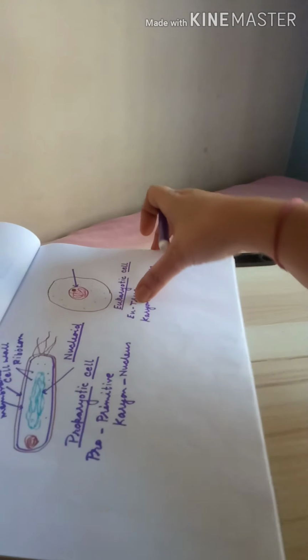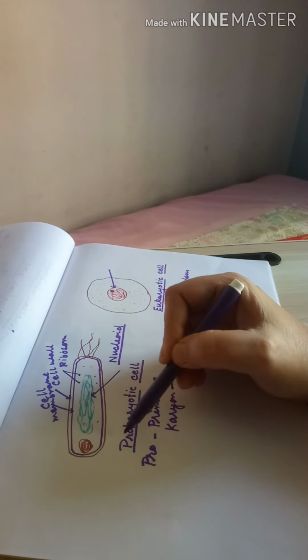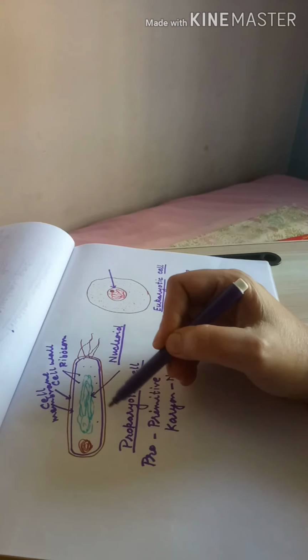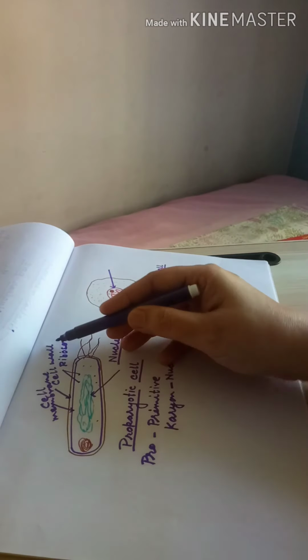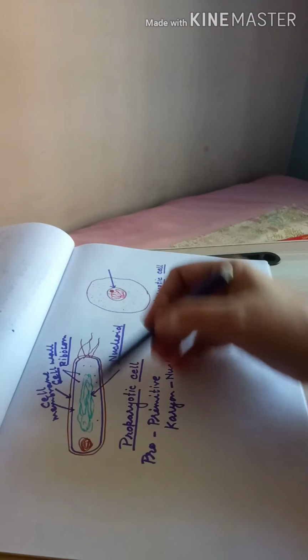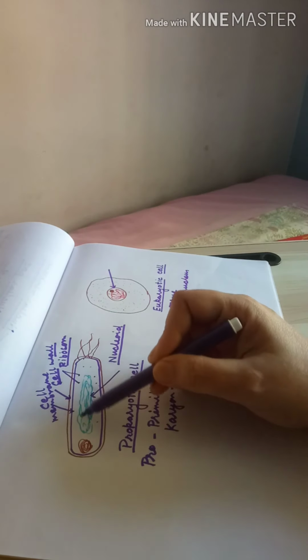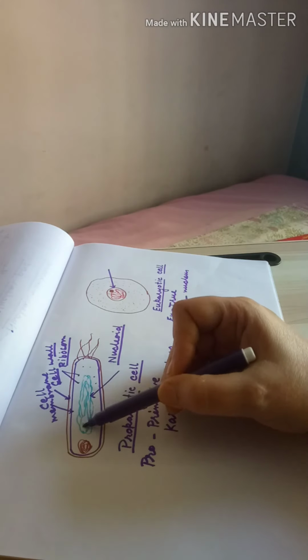Now some cells do not have a nuclear membrane. This one which I have drawn is a bacterial cell, which has the cell membrane, outer to this the cell wall, ribosomes, the cell organelles, and in the middle you see I have drawn this entangled mass of thread, but it is undefined.